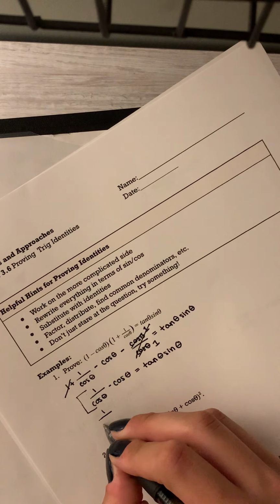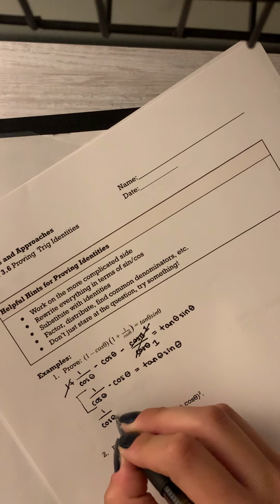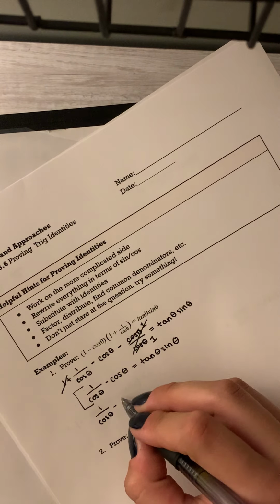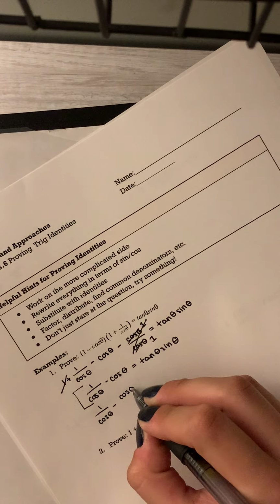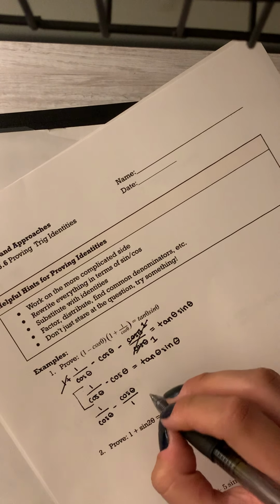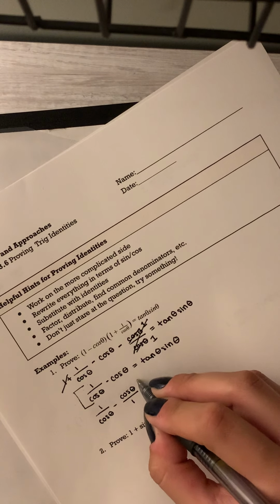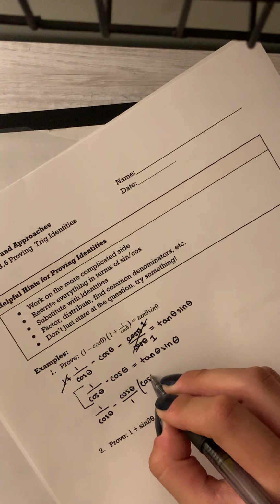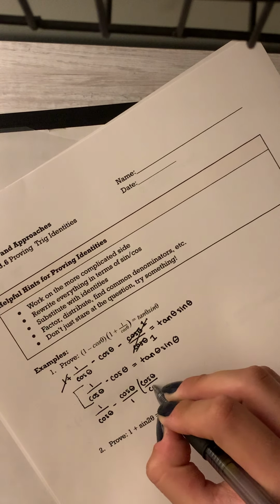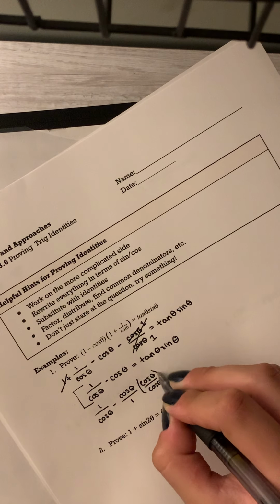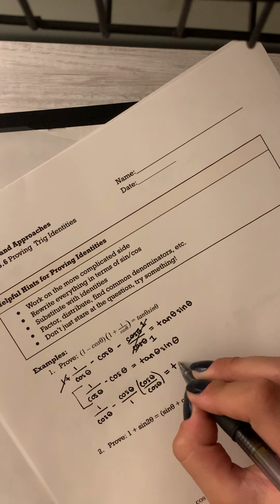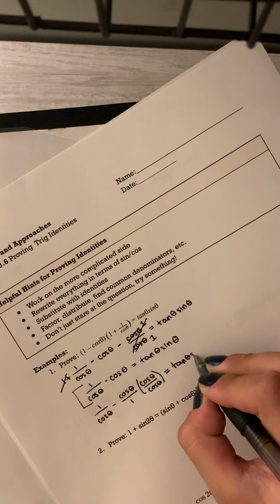So to do that, you have 1 over cosine theta minus cosine theta over 1. And what you're going to do here is multiply by cosine theta over cosine theta, because that's equal to 1, and that'll get you cosine theta in your denominator.